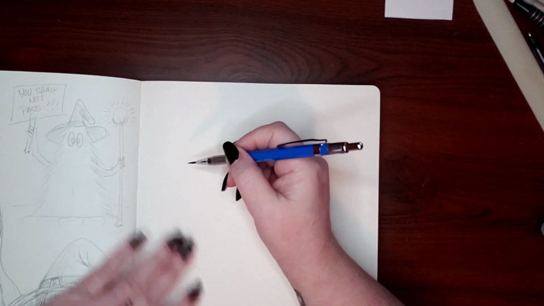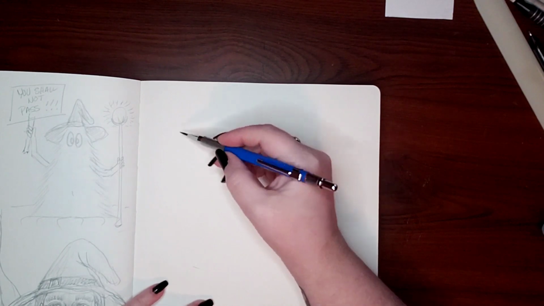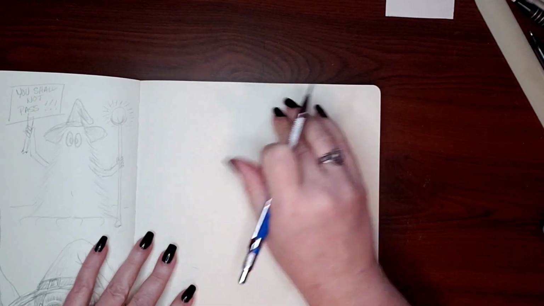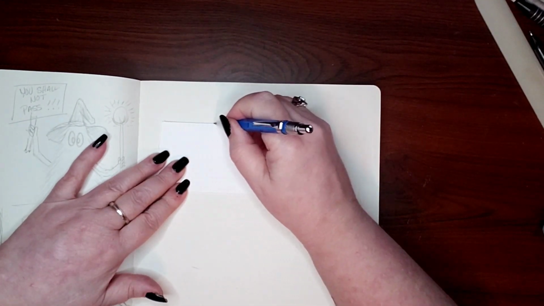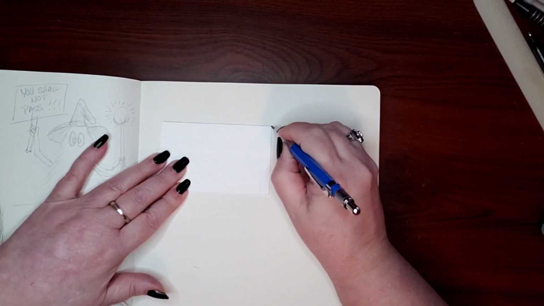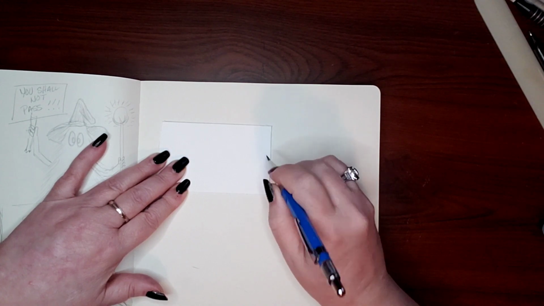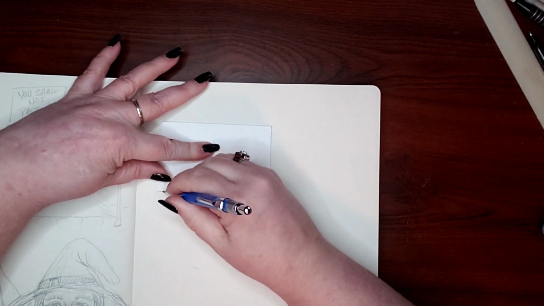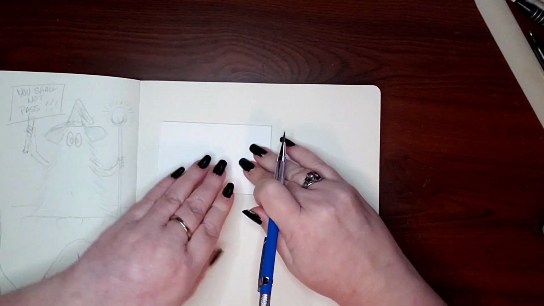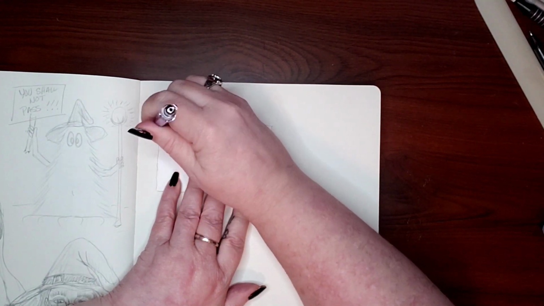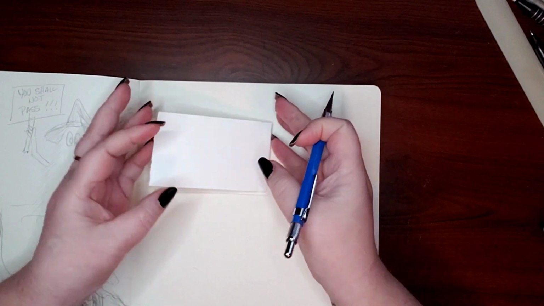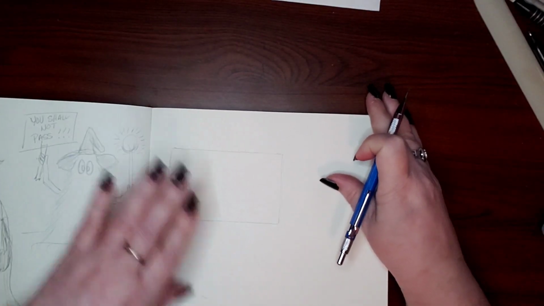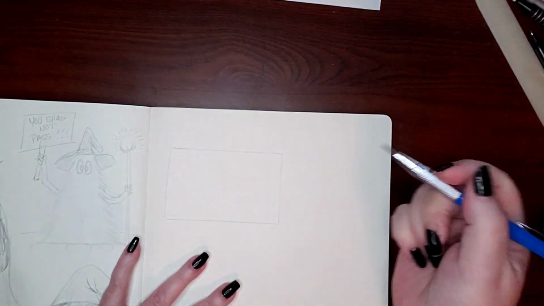So saying that, first image, we'll just make a square here, because this is kind of an image that needs a boundary, else you'll just be drawing, oops, that's kind of wobbly, you'll just be drawing folds for days. So yeah, make yourself a boundary there.